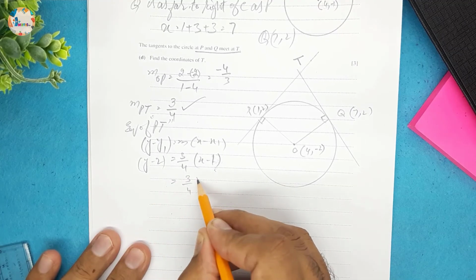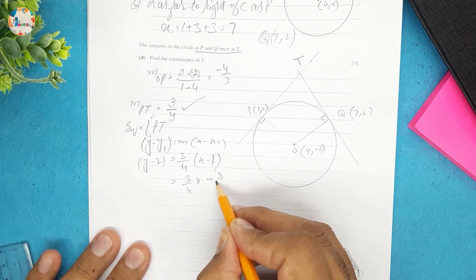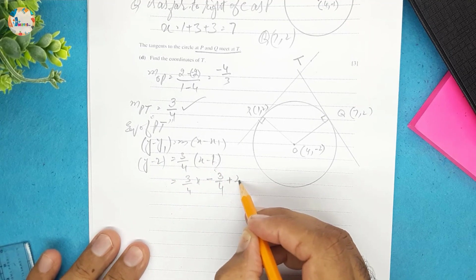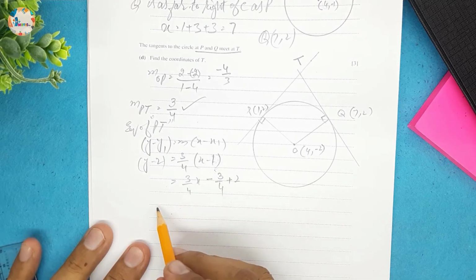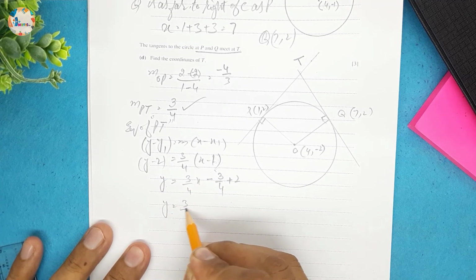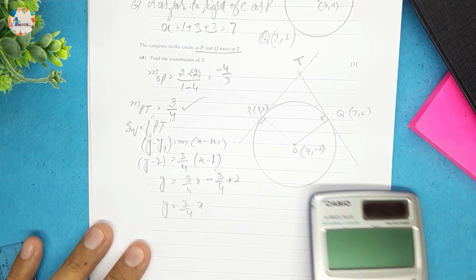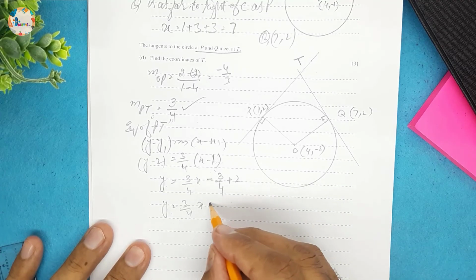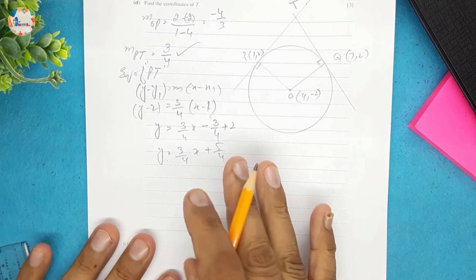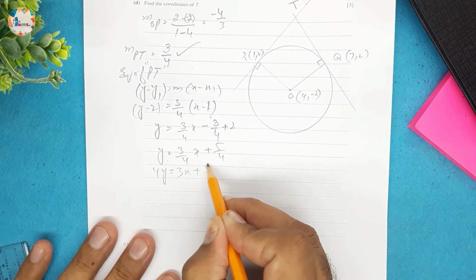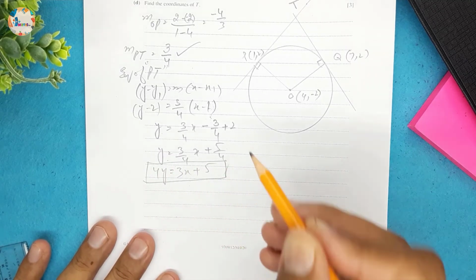This will be 3/4x minus 3/4, plus 2, so we can write y is equal to 3/4x, and minus 3/4 plus 2 will be 5/4, so plus 5/4. This will be the equation of the tangent, or 4y is equal to 3x plus 5. This will be our equation for PT.